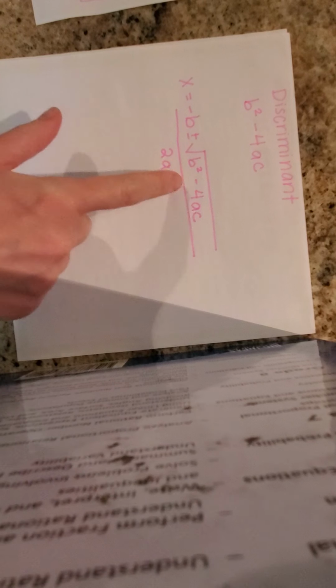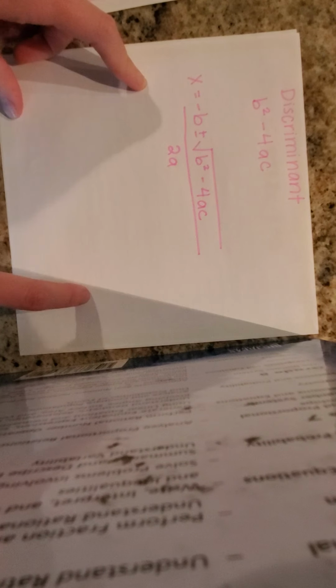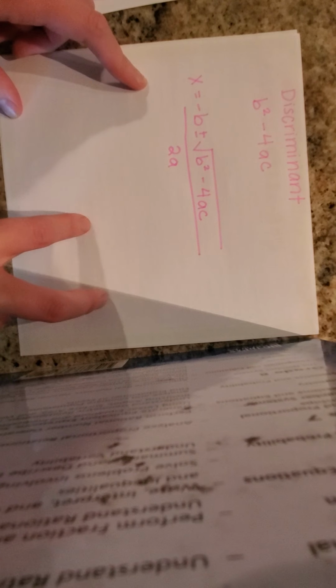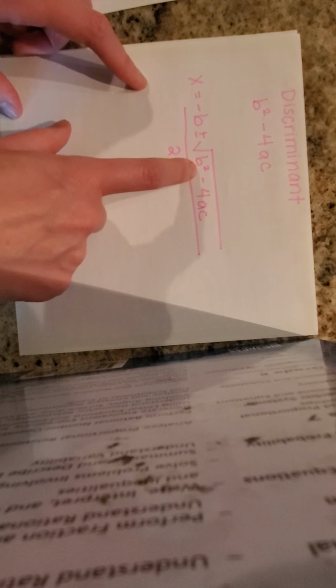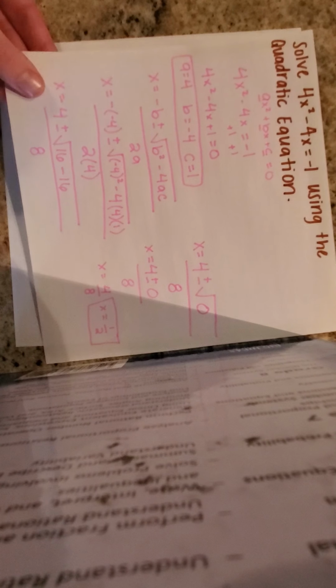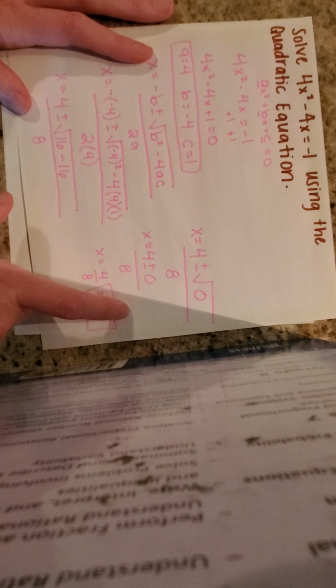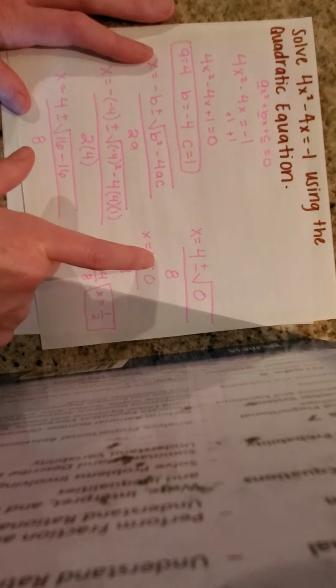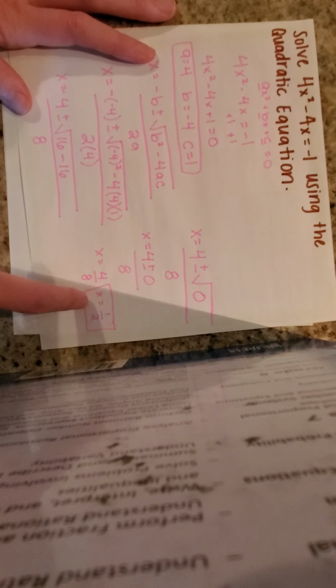Okay, so if this is positive, you know that your equation is going to have two real solutions, because you're going to need to break this off into two different equations, the plus and the minus. If what you get underneath the radical symbol is a 0, like what we just got here, we didn't really have to break it off into two equations, because you're adding 0 or you're subtracting 0, which is the same thing. So you're only going to end up with one real solution.